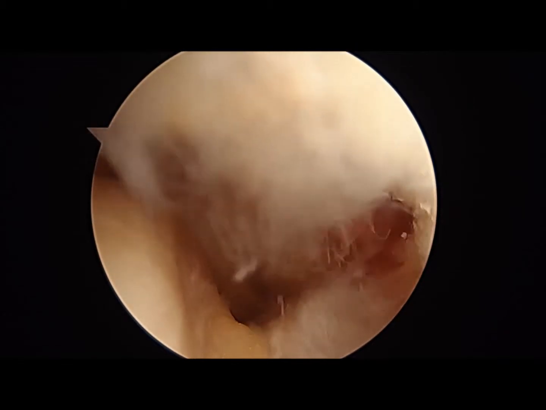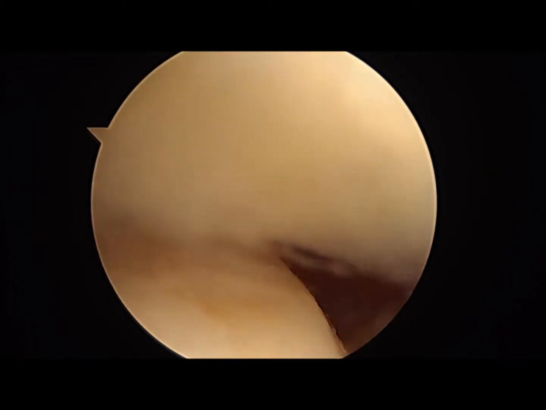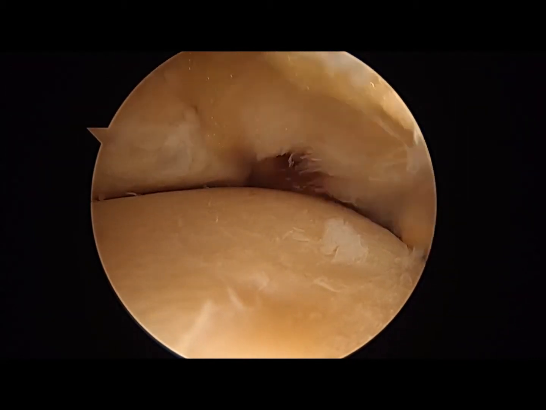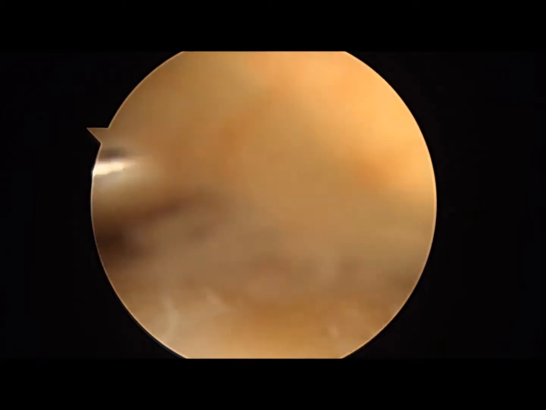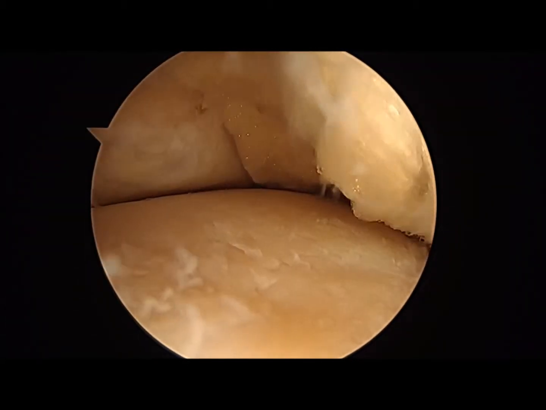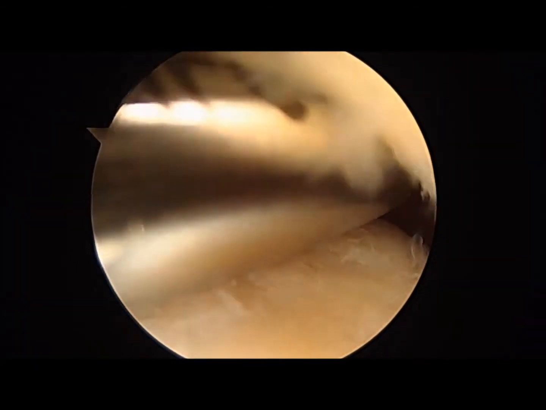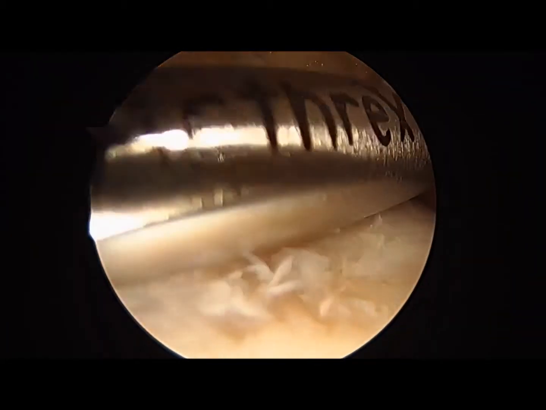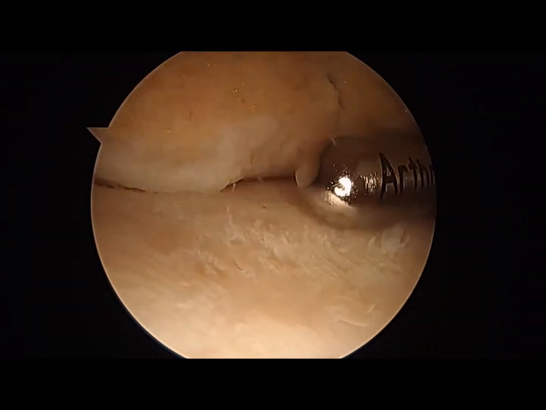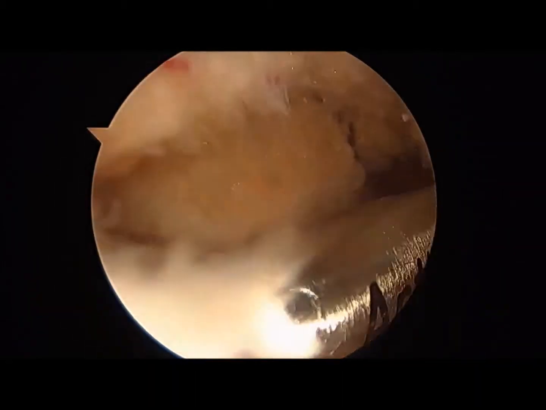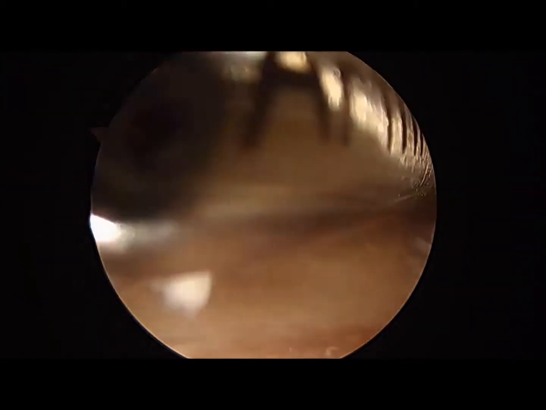Okay, now we'll take a look at this. I'm going to go toward the medial ankle now. Medial gutter, take a look at that. A little bit of synovitis there, no big deal. Going to clean all that out.